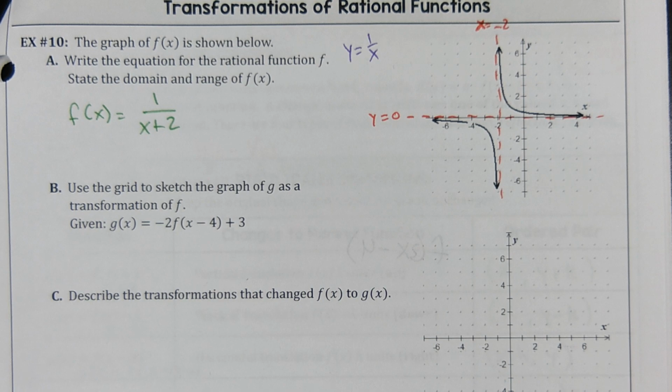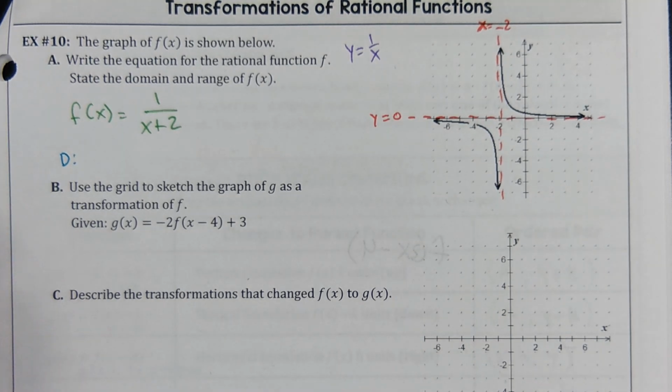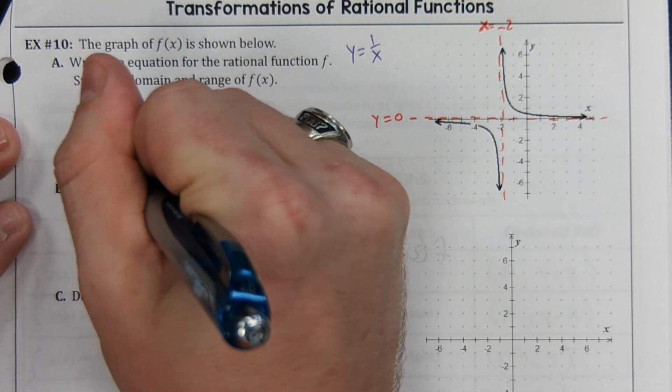Let's write down its domain and range. Domain is everything except for the number x equals -2.